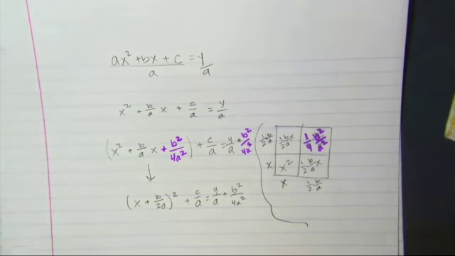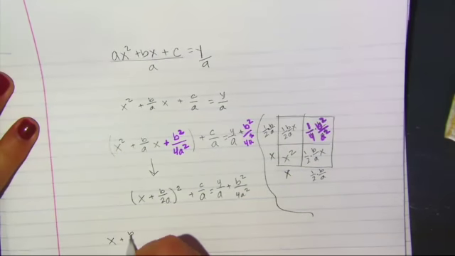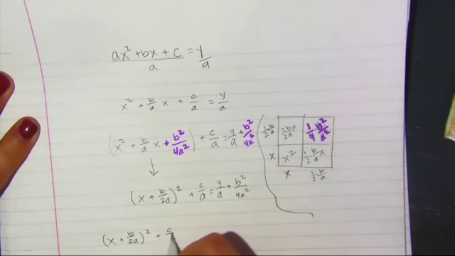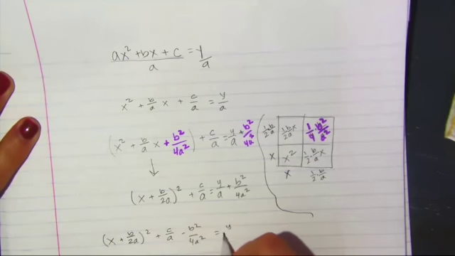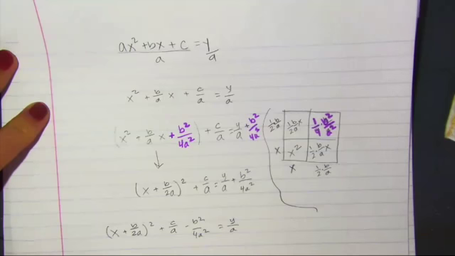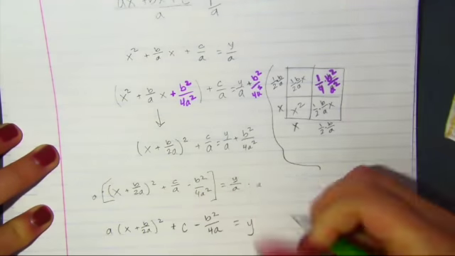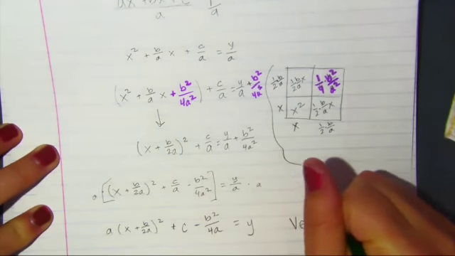We're not totally in vertex form yet because we have this other stuff happening with the y. So let's get y by itself. So this is our vertex form.